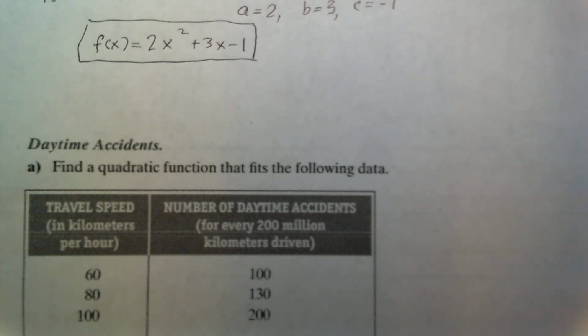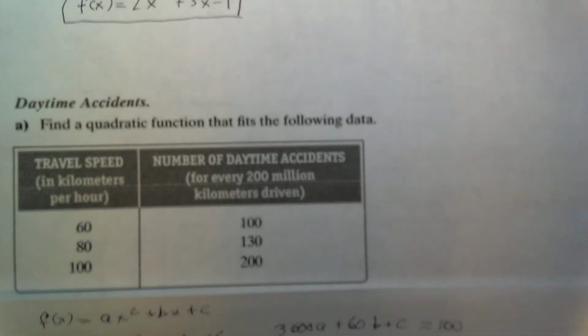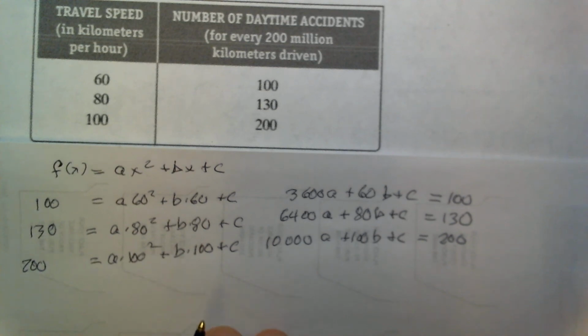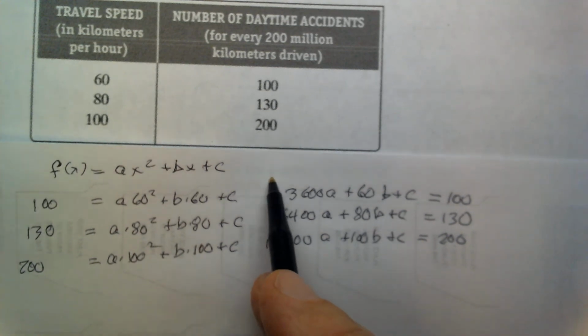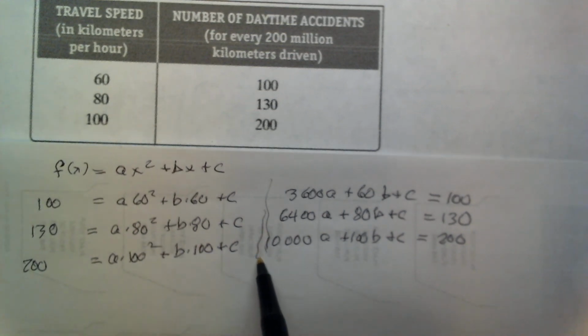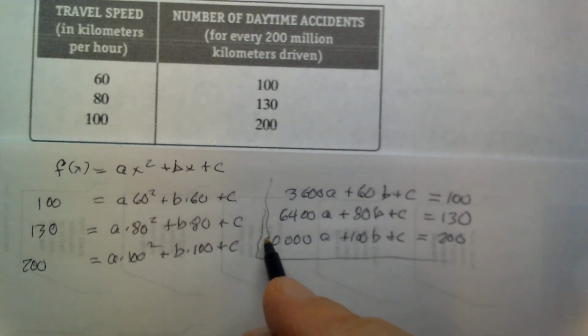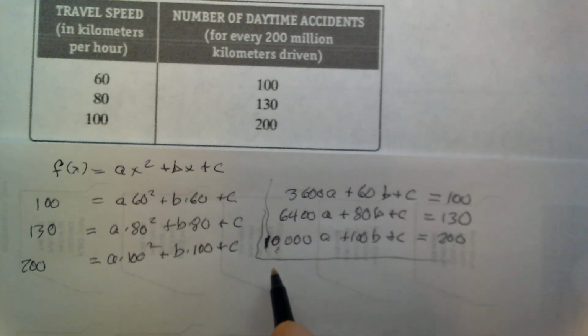And here we have 10,000a plus 100b plus c equals 200. So here we have 3 equations in 3 variables.